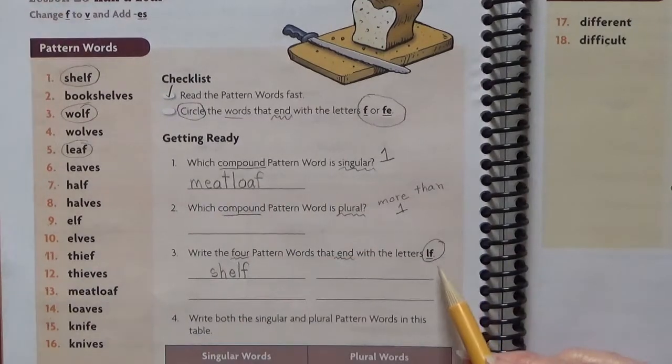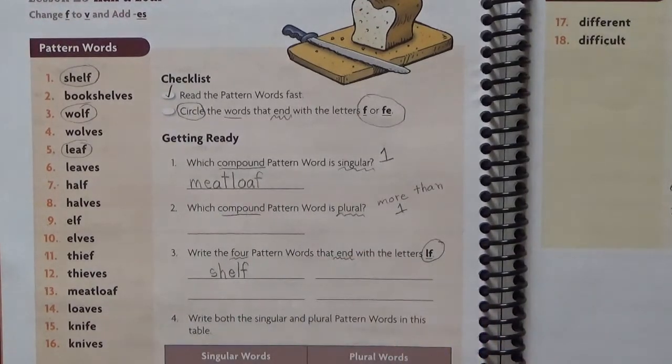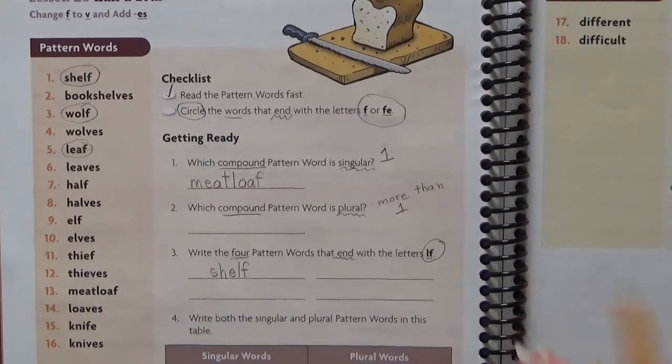S-H-E-L-F. Shelf. And there's my LF. So I need to find 3 more. I already found one for you, but I'm not going to write it.